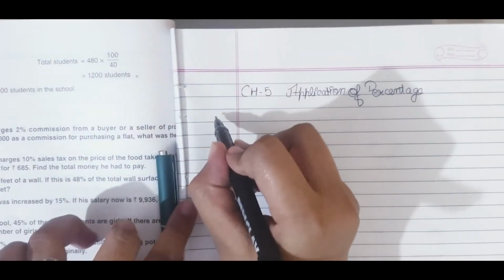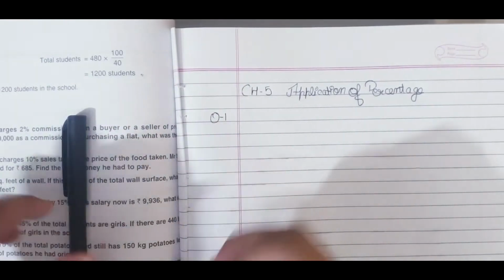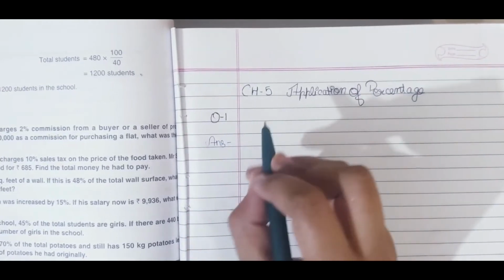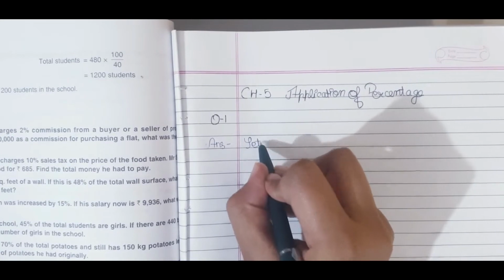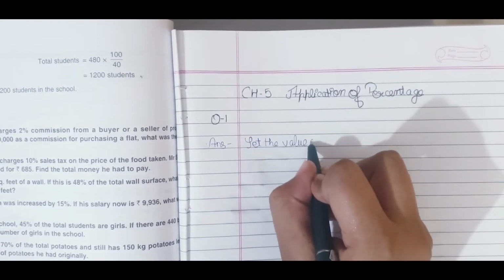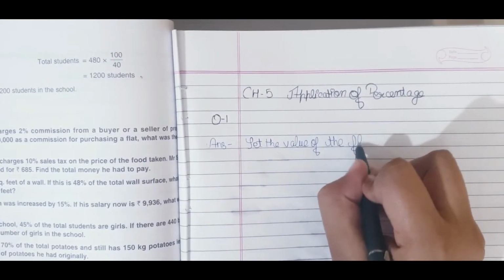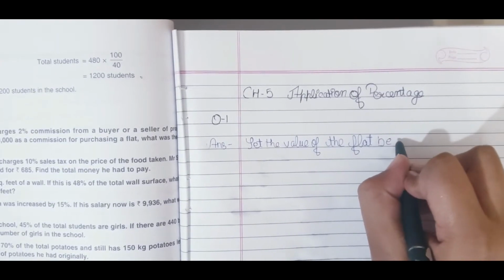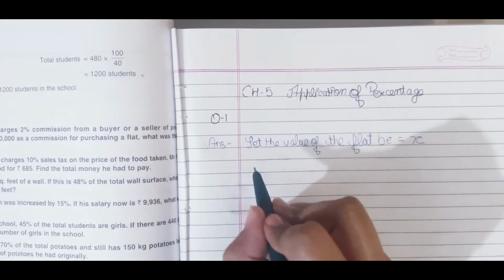So first, let the value of the flat be x, then we will write commission.